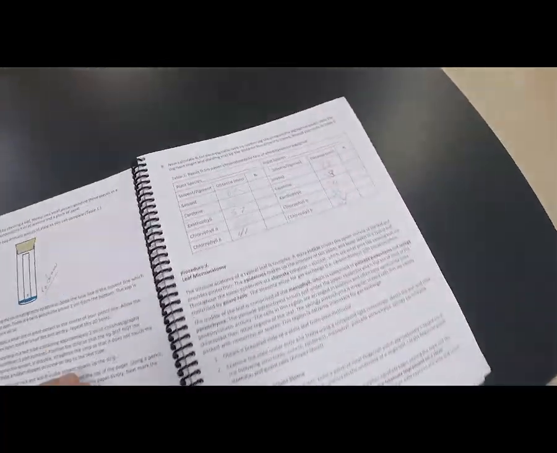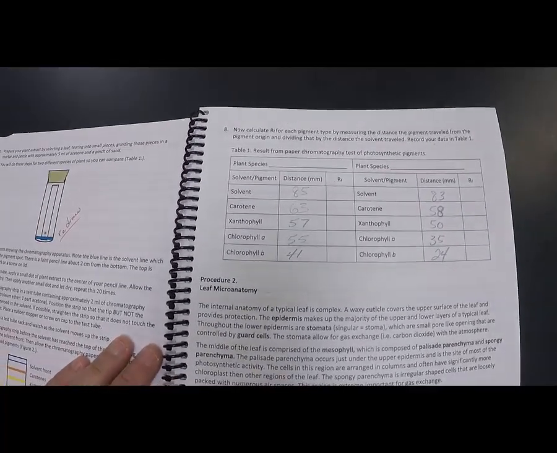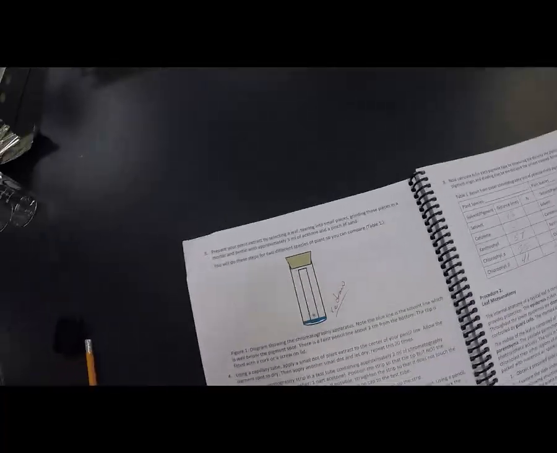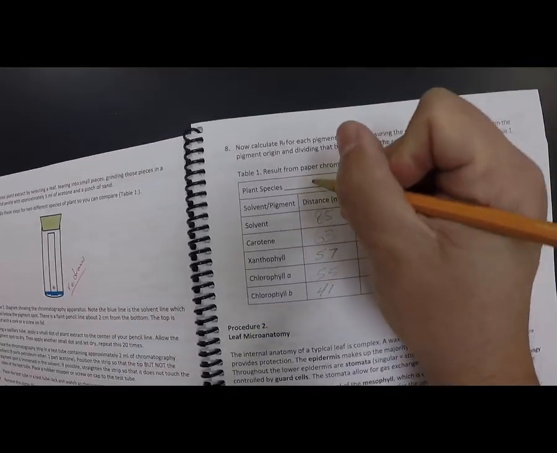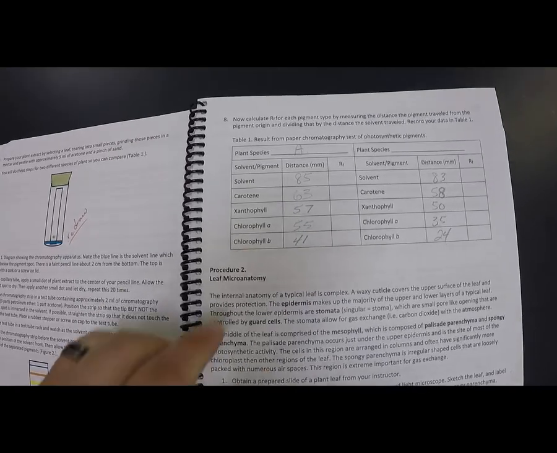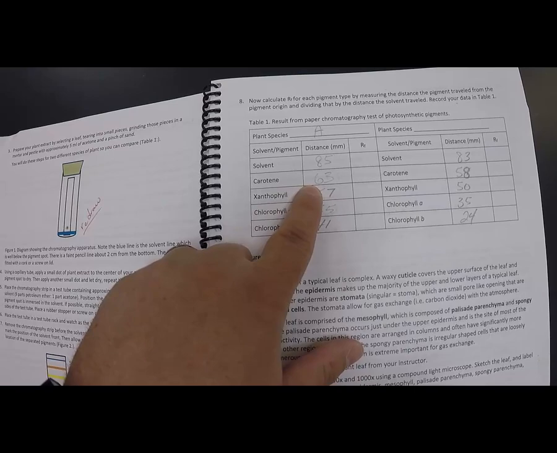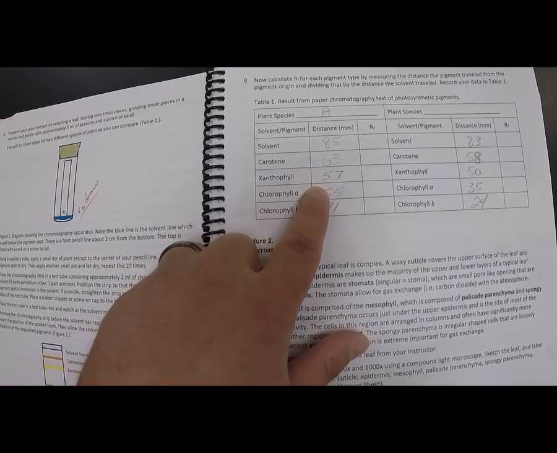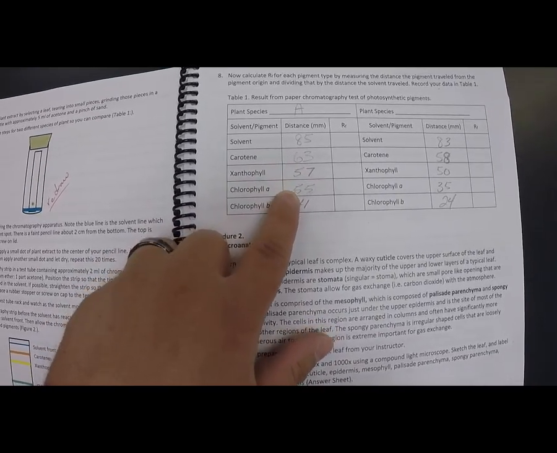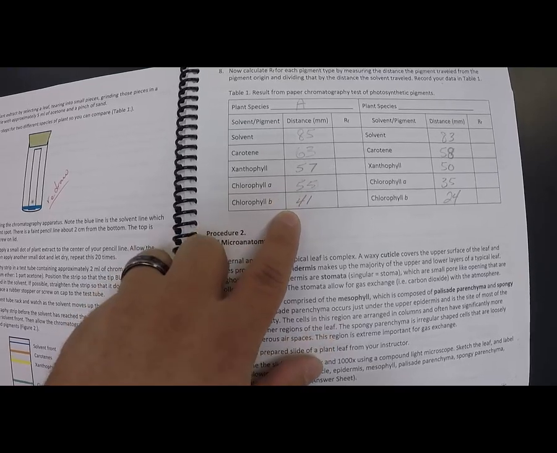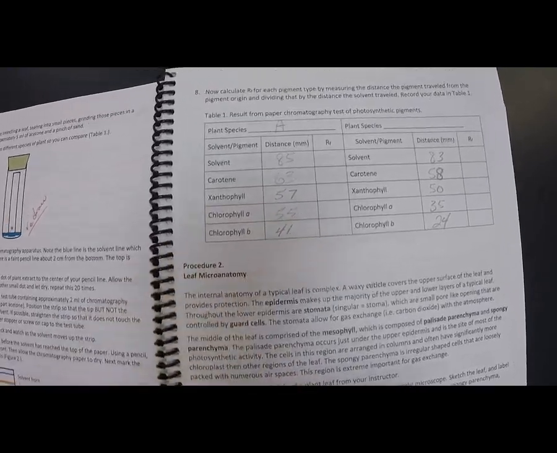Now, I have the data for you here. Plant species A, the money plant, has a solvent distance of 85 millimeters. The carotene or carotenoid distance is 63. Xanthophyll is 57. Chlorophyll A is 55. Chlorophyll B is 41.